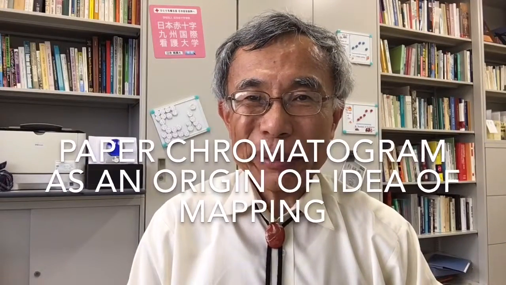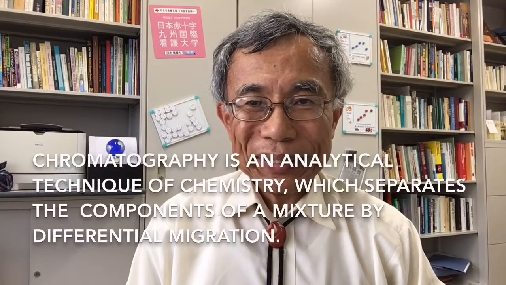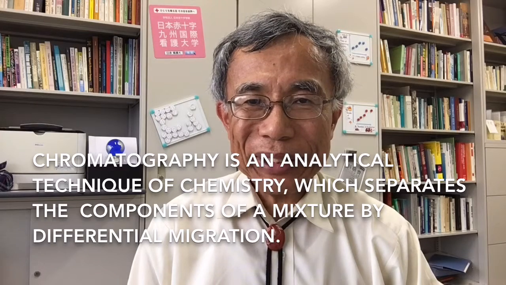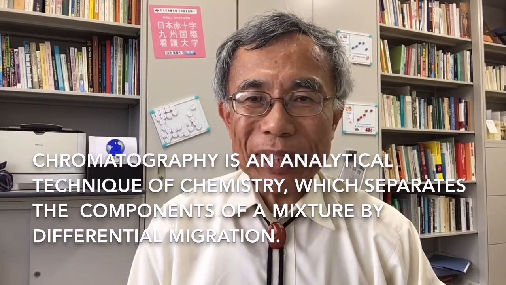Now I'll talk about paper chromatogram as an origin of idea. Chromatography is an analytical technique of chemistry which separates the components of a mixture by differential migration. Among the chromatographic methods, paper chromatography is characterized by the choice of heterogeneous phases of the liquid type and also by the flatbed arrangement.